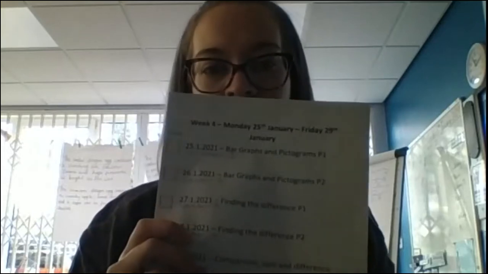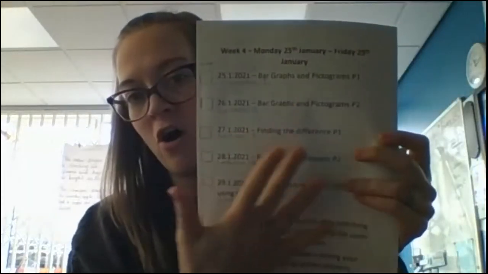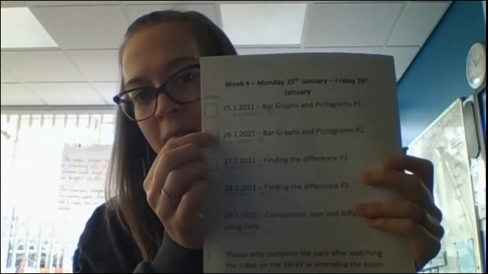First thing, my lovelies, is our booklet, week 4. We should have completed number 1 and we're now on bar graphs and pictograms part 2. It says lesson 2 at the top and you can roll to it. If for any reason you don't have this booklet, you can ring school and make sure you get it or follow on my slides. That's also not a problem. Okay, so you need that.